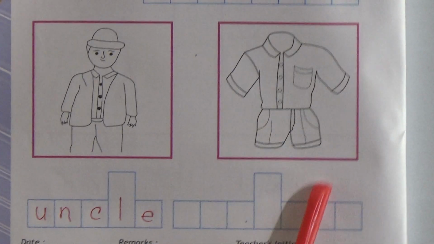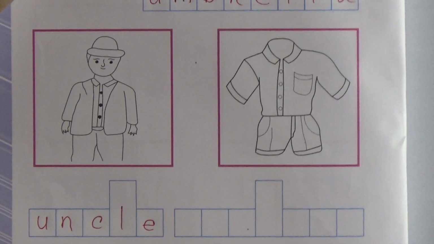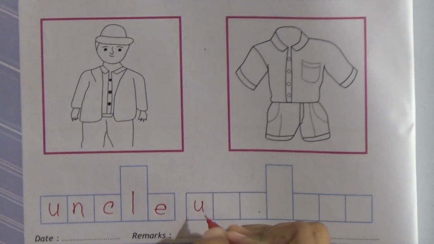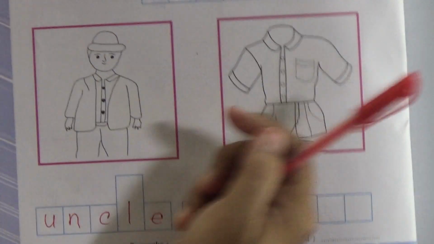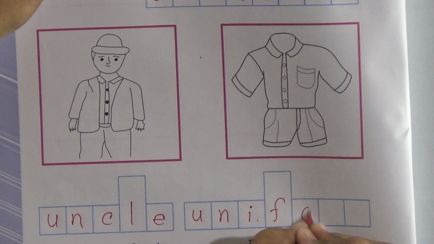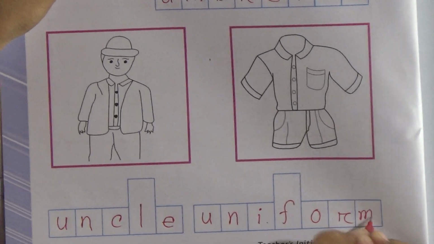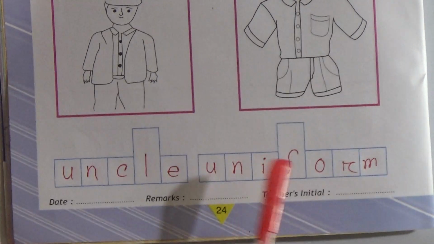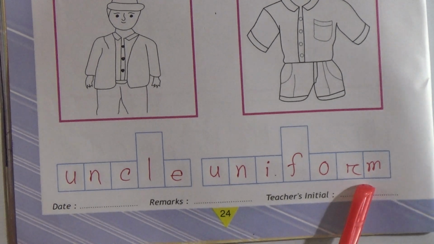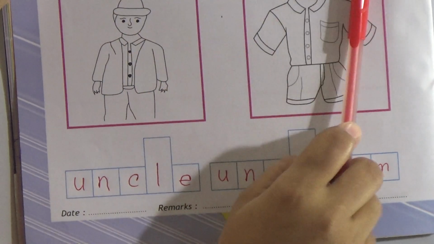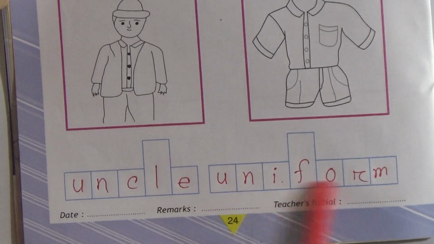What is this? This is the picture of uniform. So we have to write it here. Uniform. This is uniform. U-N-I, uni. F-O-R-M, form. Uniform. So in page number 24 we have learned three spellings: umbrella, uncle and uniform.